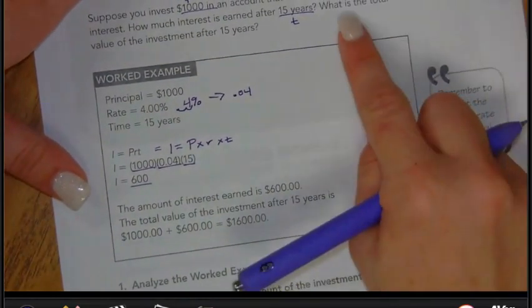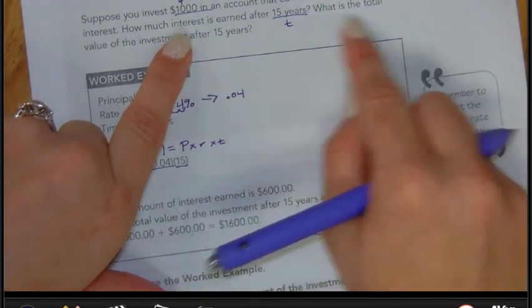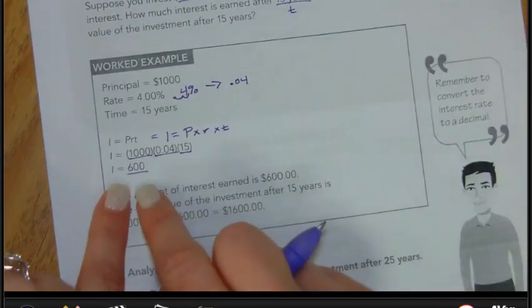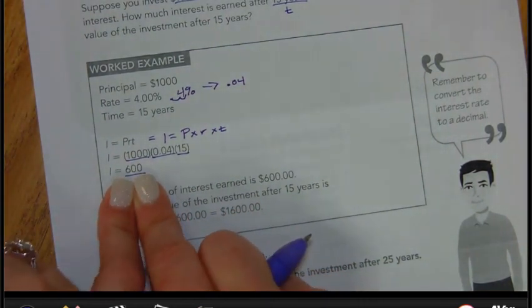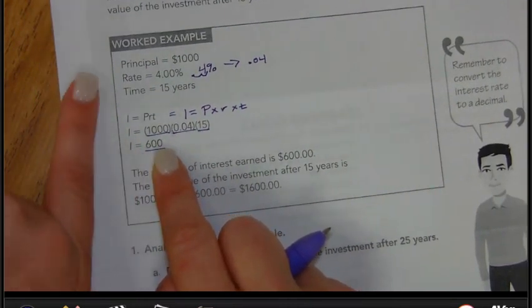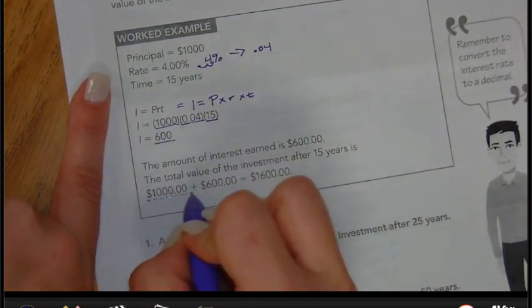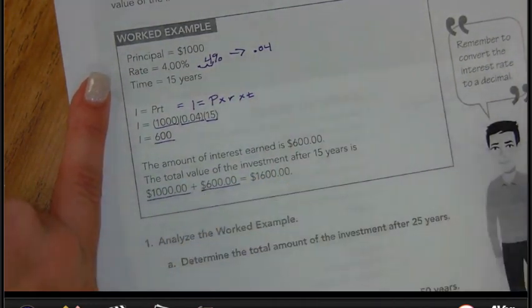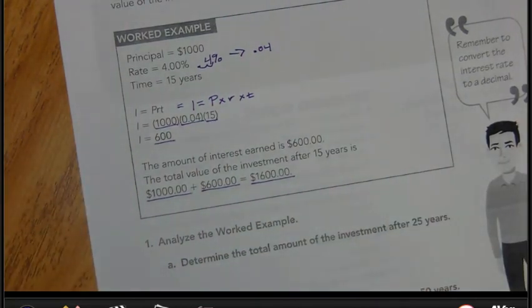Now, that's how much interest I earned. The last question is, what is the total value of the investment? So if I started with 1,000 and I earned 600, is my final total $600 in my account? Well, no. I need to take my original amount and add my interest back, and my total is now 1,600.